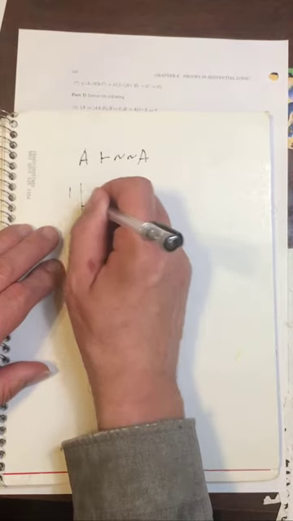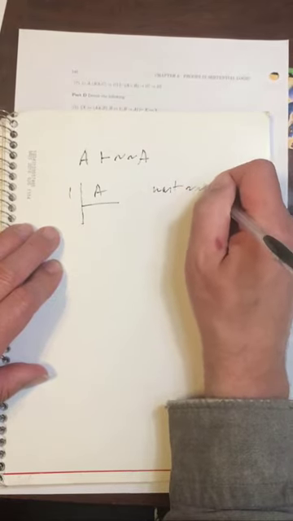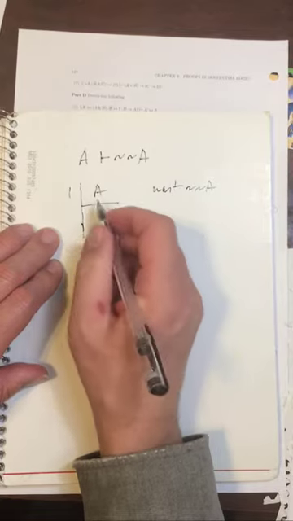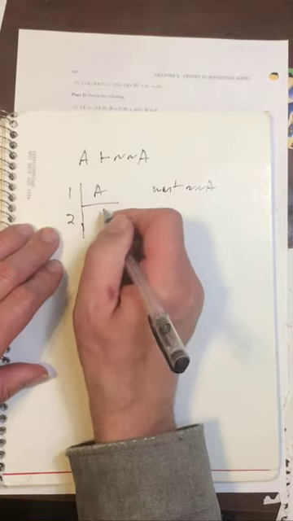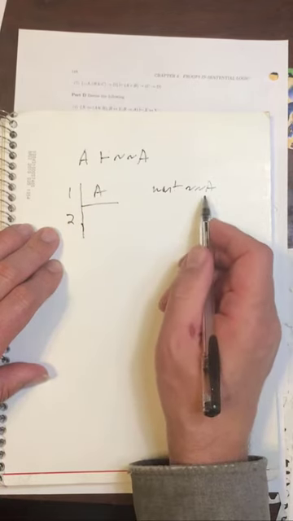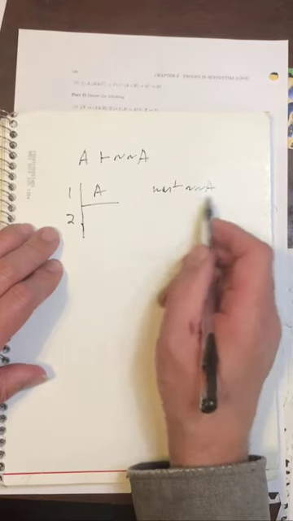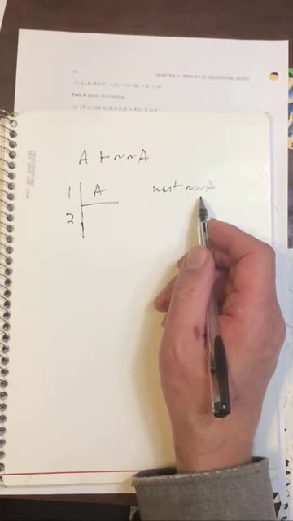We write A, and we want not not A. Again, there's nothing we can do with the current premise, so we can't use direct derivation. We're not trying to show a conditional, so we can't use conditional derivation, so we need to use indirect derivation.